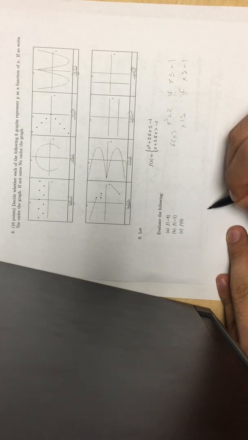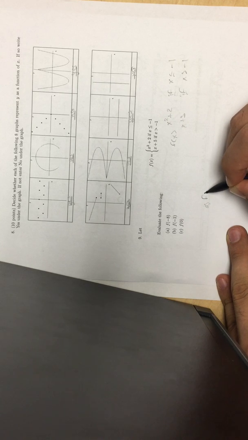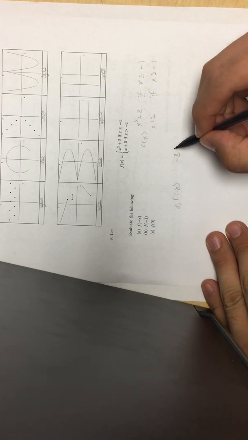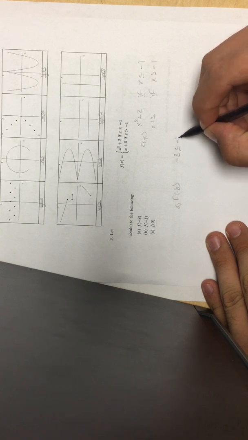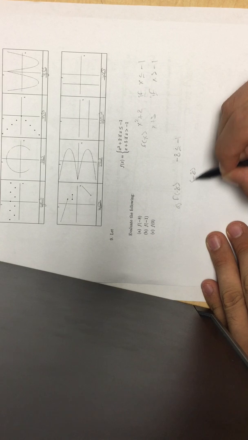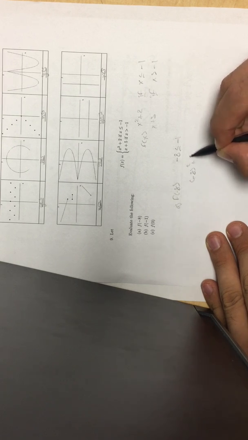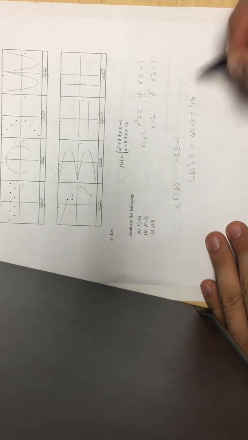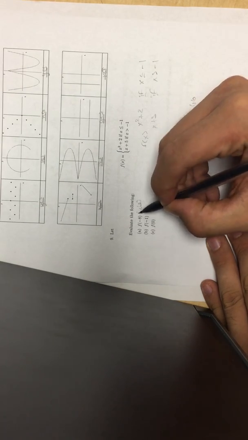So for A, it says f of negative 8, so negative 8 is less than or equal to negative 1, so we have to use this one. So negative 8 squared plus 2 gives me 64 plus 2, equal to 66 right there.